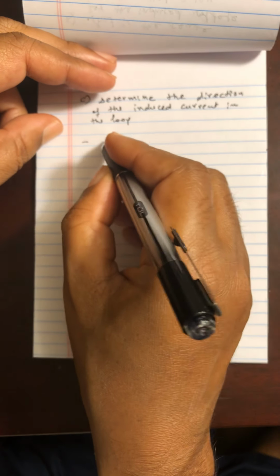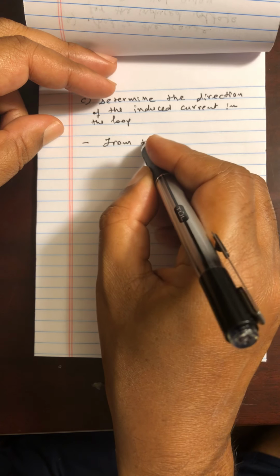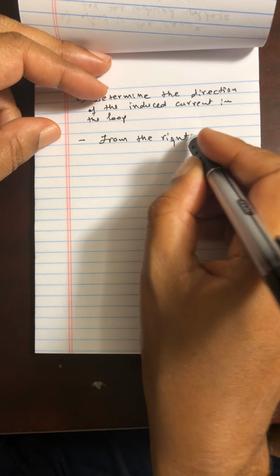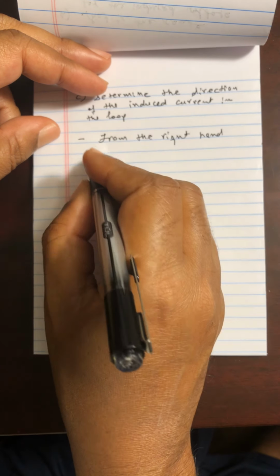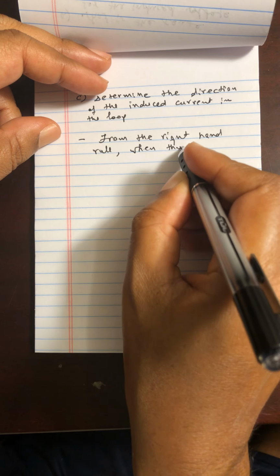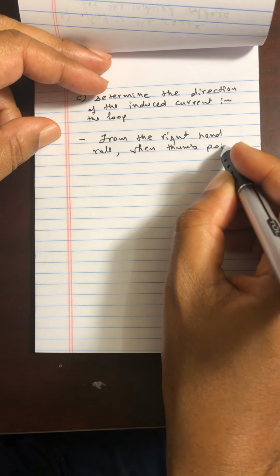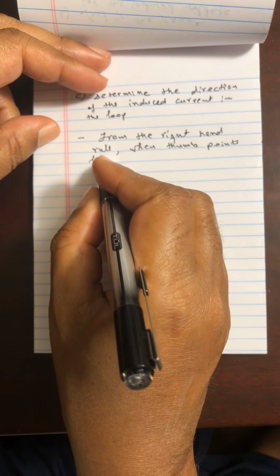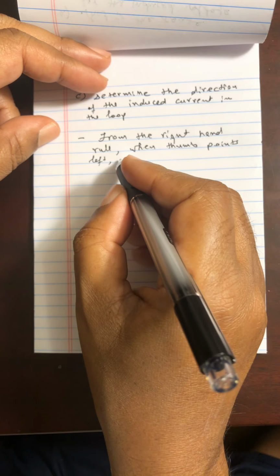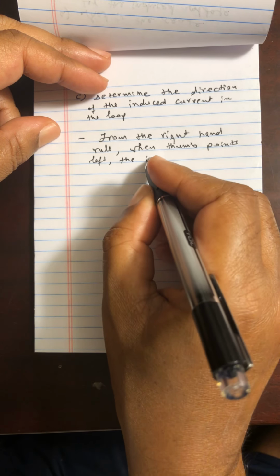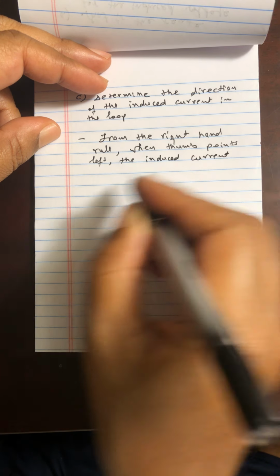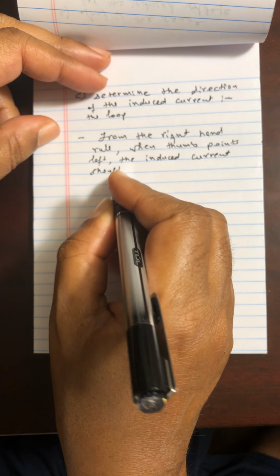So from the right-hand rule, when the thumb points left, the induced current should be clockwise.